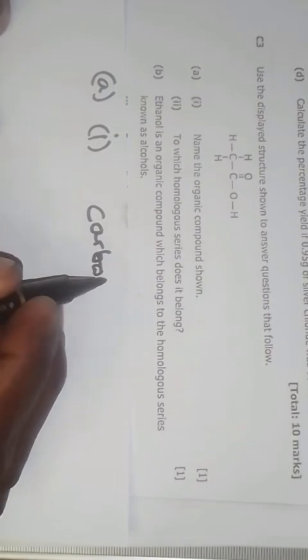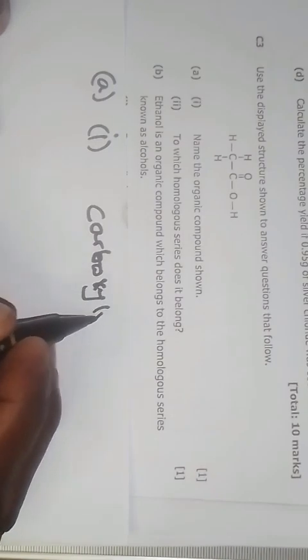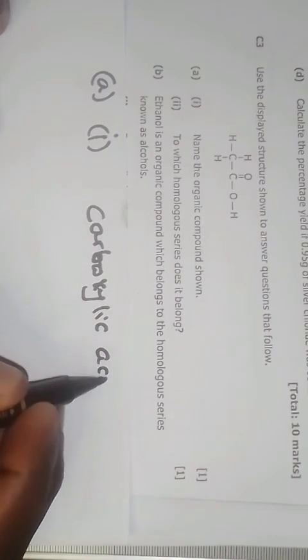So you have this one. What is the name of this compound? When you look at this compound, how do you know the name? This is coming from carboxylic acid.